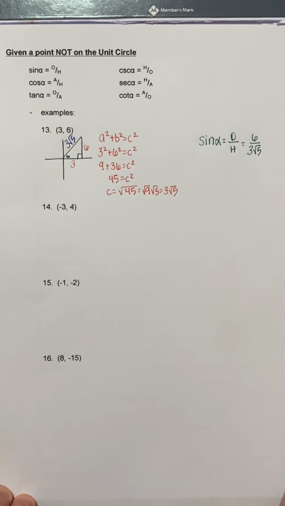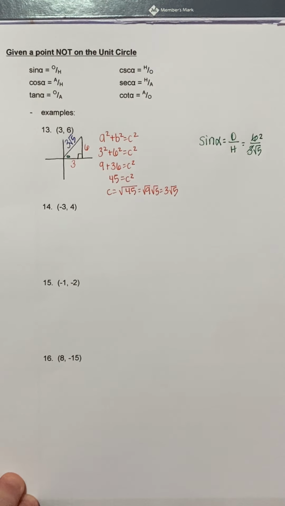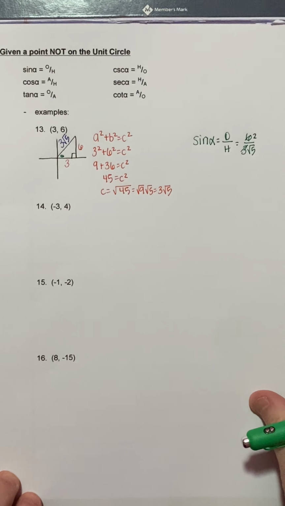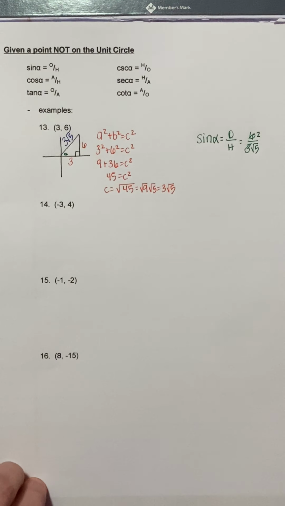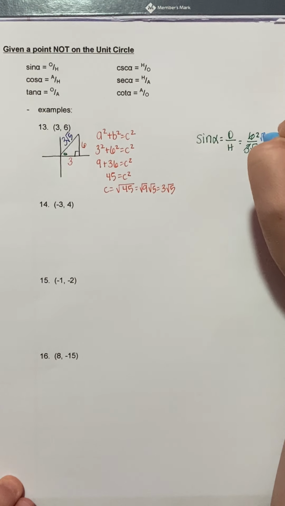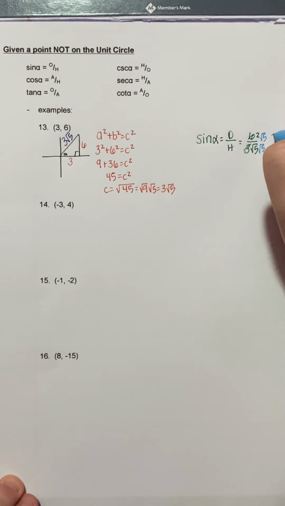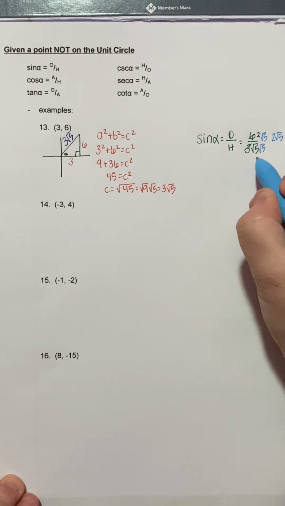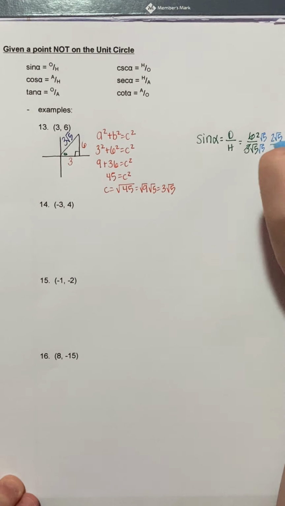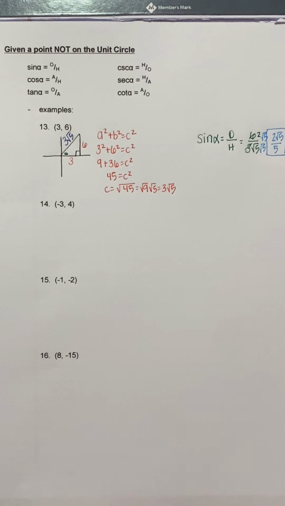All right, first thing I'm going to do is take this 6 and 3 and reduce. So 3 goes into 6 2 times. So this is basically 2 over the square root of 5. Next thing I have to do, I cannot have a root in the denominator. So I need to rationalize this denominator by multiplying by whatever's in the bottom, which is the square root of 5. So here I've got 2 root 5, and then the square root of 5 times itself is just plain old 5. So here's my solution for sine.